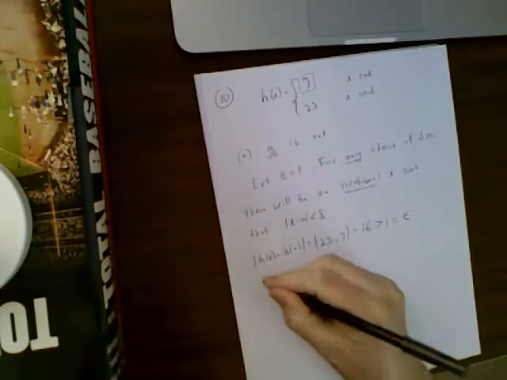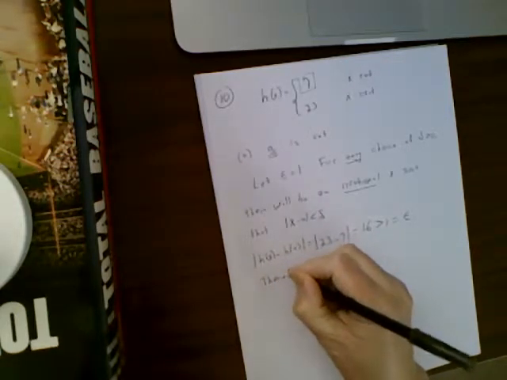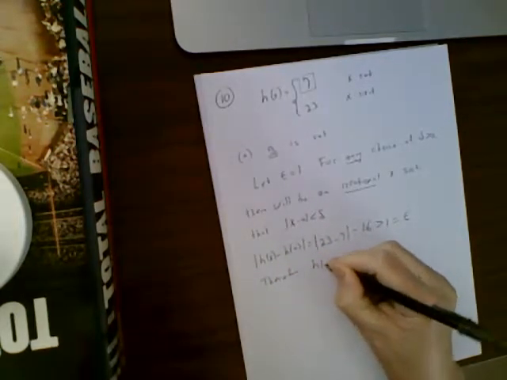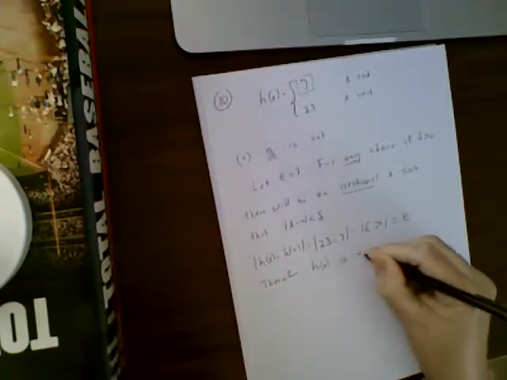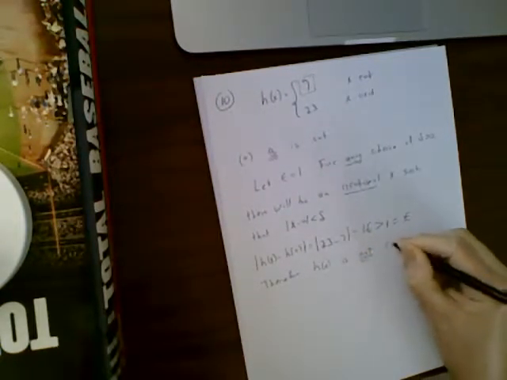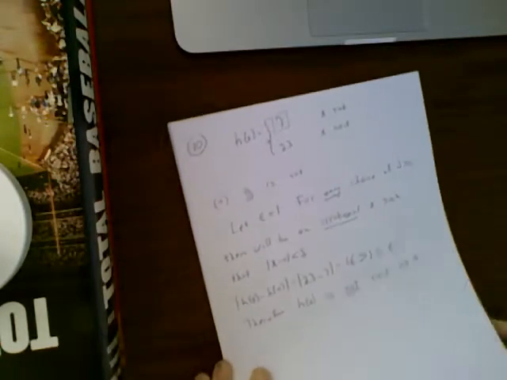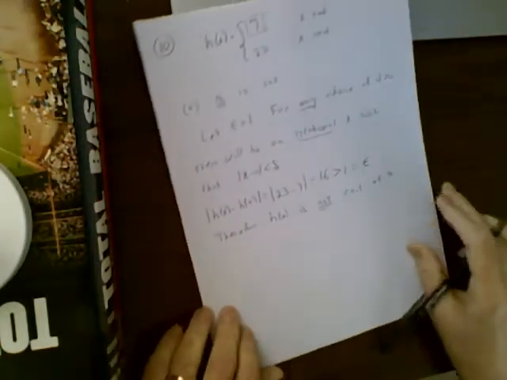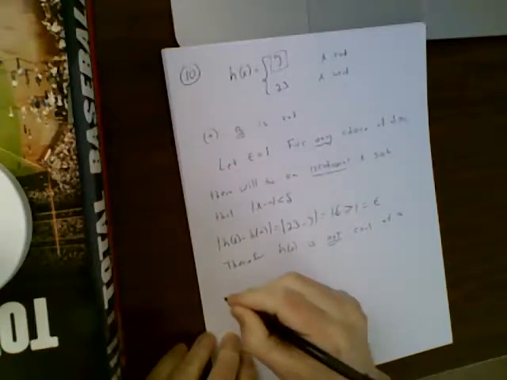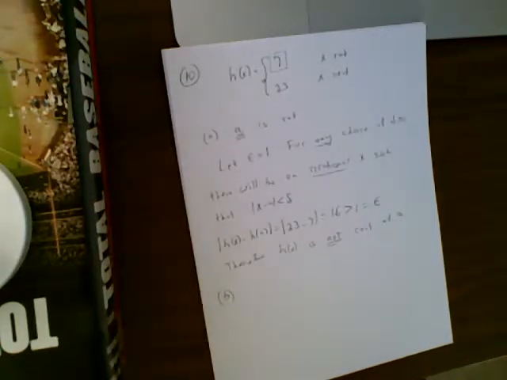So therefore, h of x is not continuous at a. Now, we basically can flip the argument on its head in part B when we're looking at irrationals.